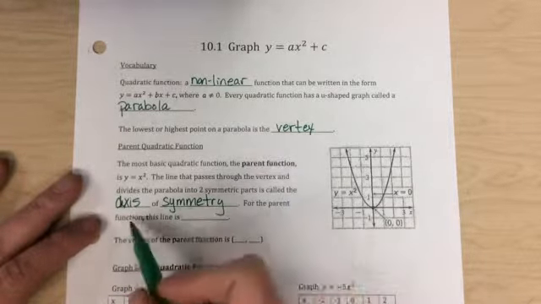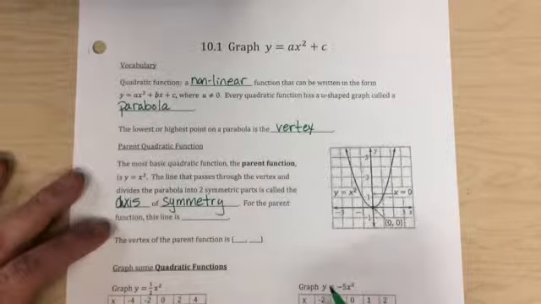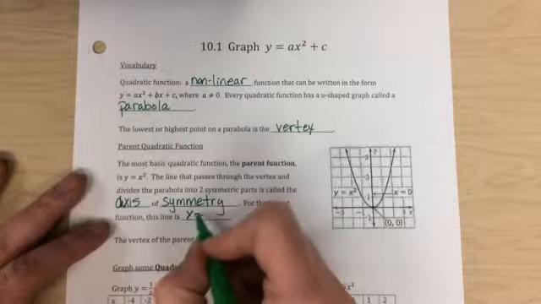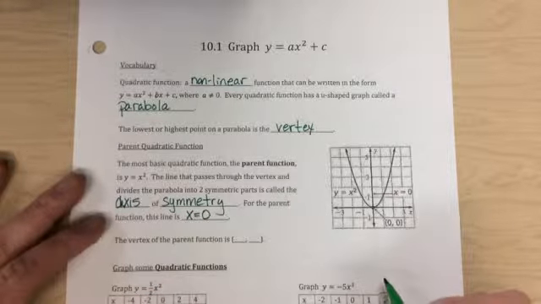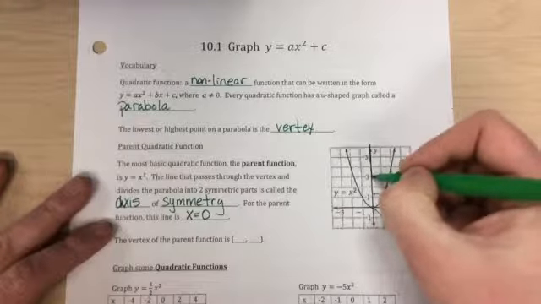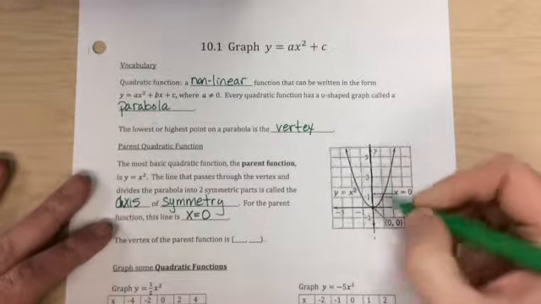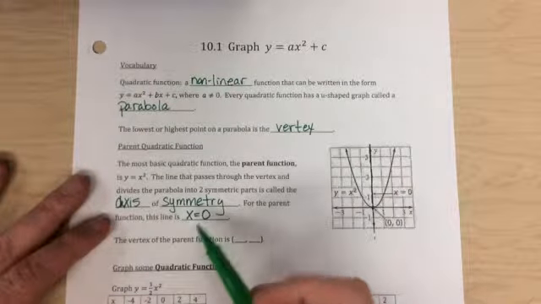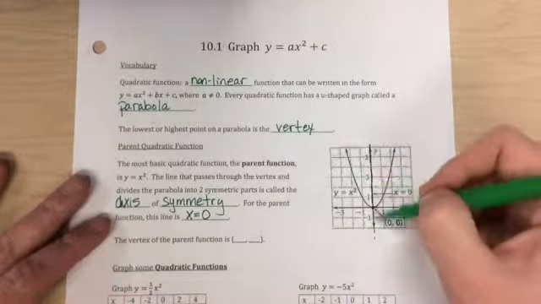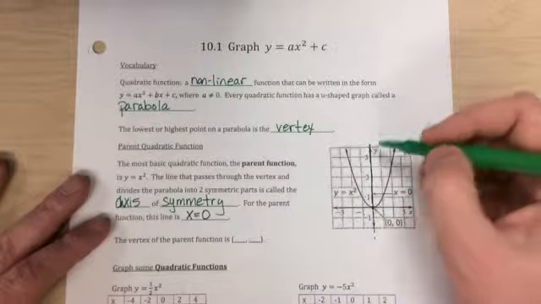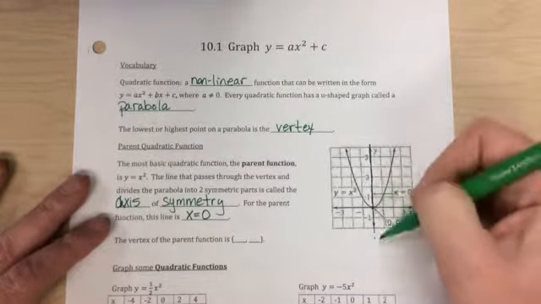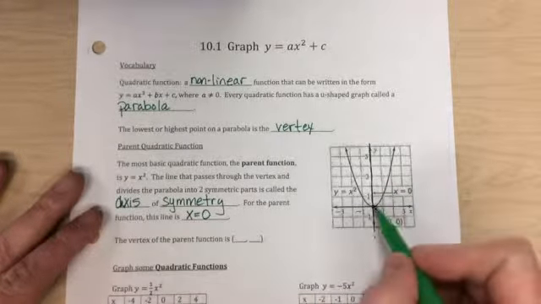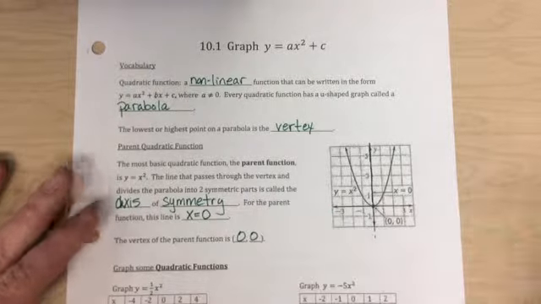For the parent function, this line, or the axis of symmetry, is x equals 0. I'm going to trace over it. This is my axis of symmetry, and because it's the parent function, it's actually the y-axis. And the equation for the y-axis is x equals 0. So you'll always have a vertical line that is the axis of symmetry of my parabola. The vertex of this parent function is the origin, so it's 0, 0.